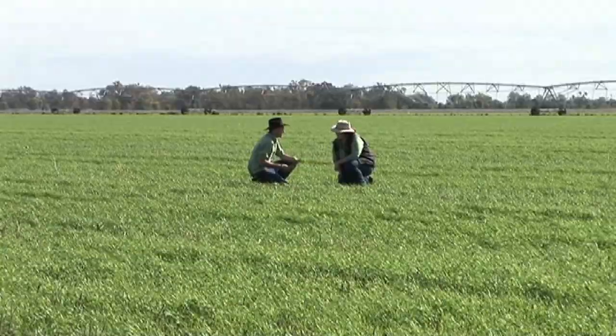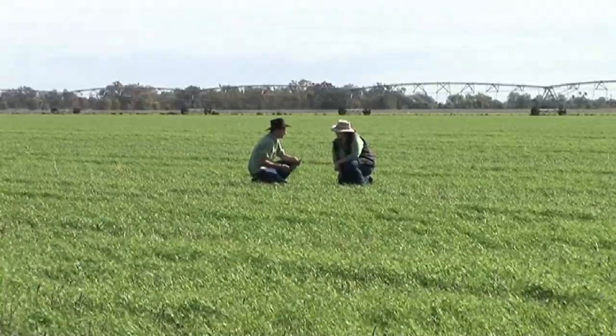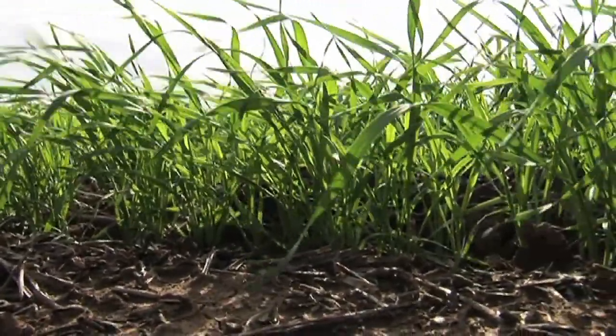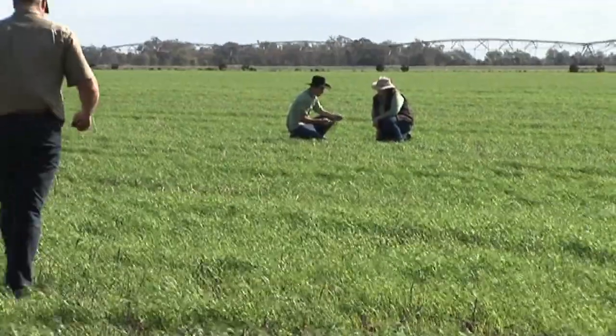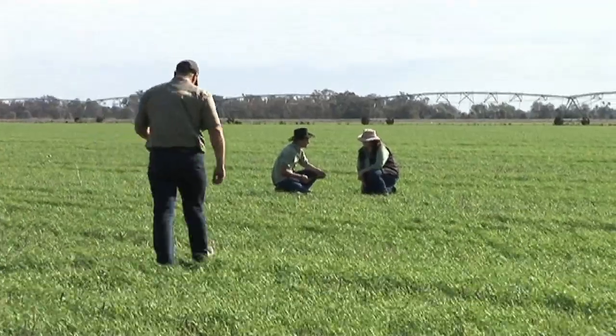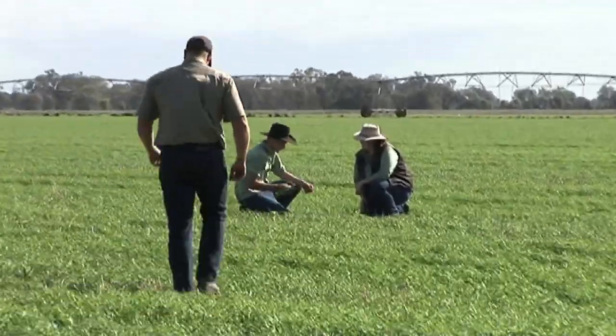Which is excellent. So if we keep monitoring it and check that it's on track and there's nothing that's going to pull us up later and cut back the yield, as long as we keep an eye on it now, be proactive about it, there's no reason why we can't start getting those top end yields. That's right. Well, we've got the moisture, so we'll go from here.